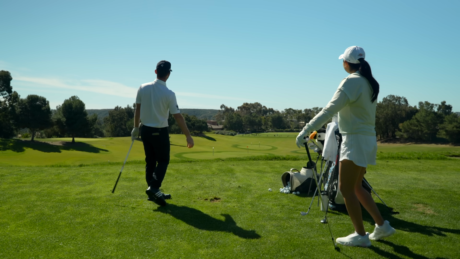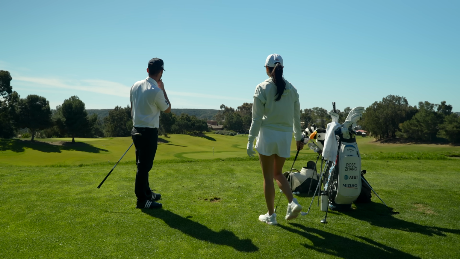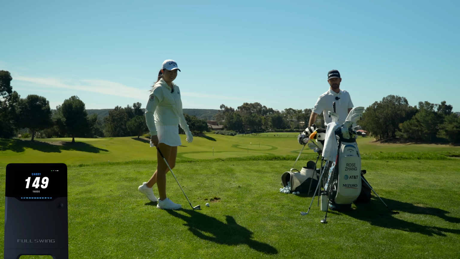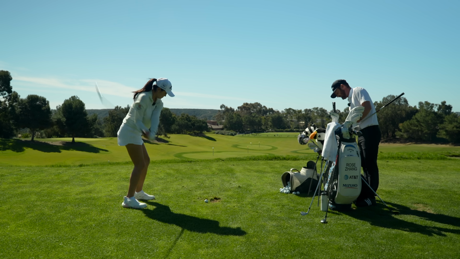I like that. There you go. I'm going to say 156. Alrighty. Might be longer, but I'm going to say 156. 149. I think there's room here again. Tell us how you hit the low draw.